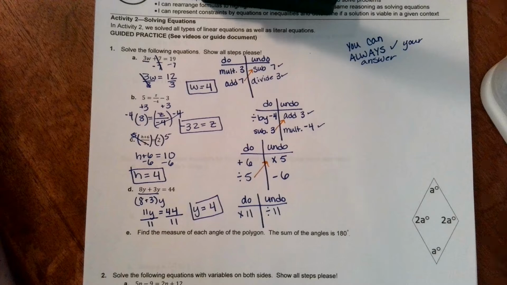And yes, I realize that most of these are equal to 4. That's kind of crazy. I don't know. 4 was a popular number, I guess. Okay.